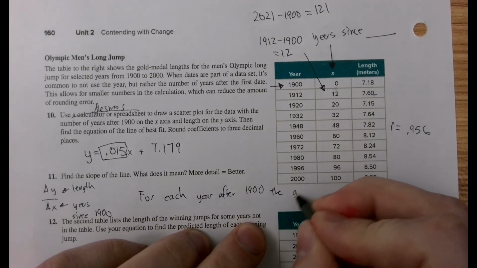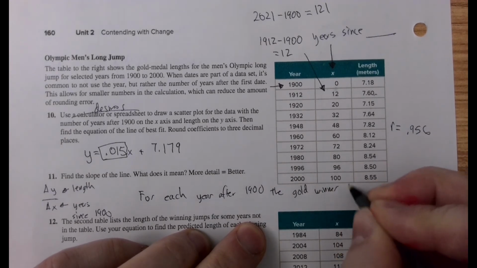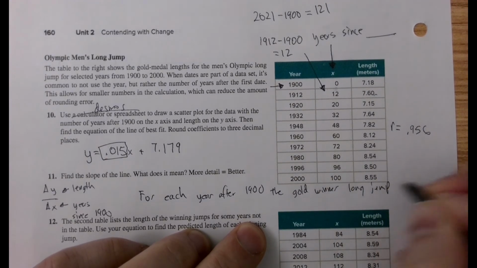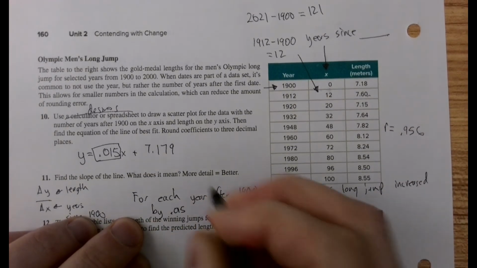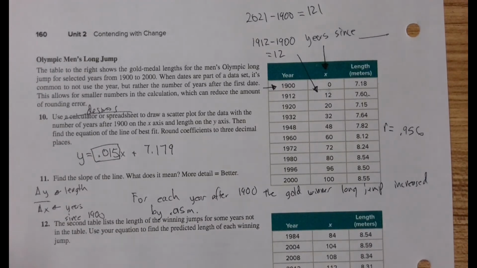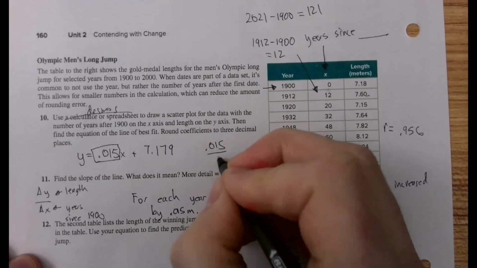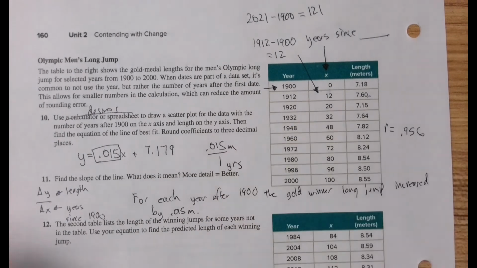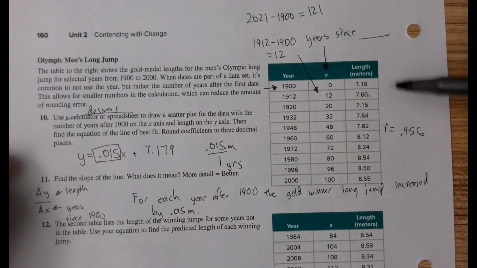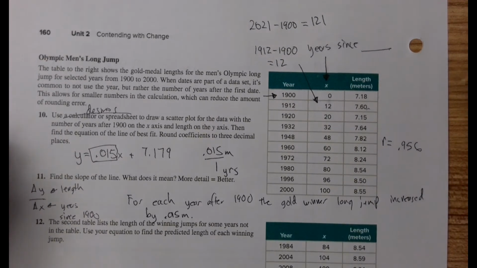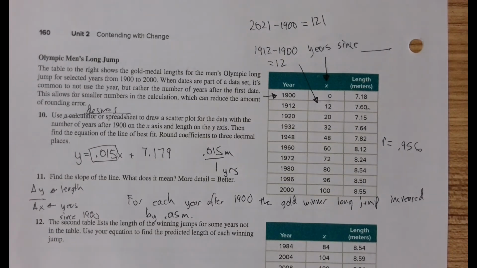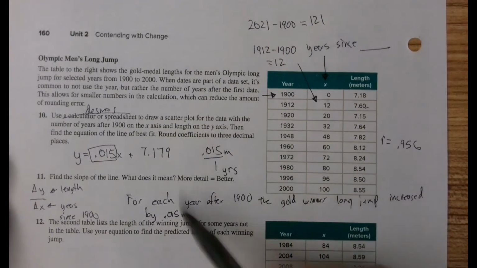The gold winning long jump increased by 0.015 meters. So this value is really 0.015 over 1, so it's meters over years. So the slope of our line is suggesting that the long jump is increasing by 0.015 of a meter each year after 1900. Now, that can't actually be true because the Summer Olympics occurs every 4 years, not every single year. But this is how we get it into a unit rate.